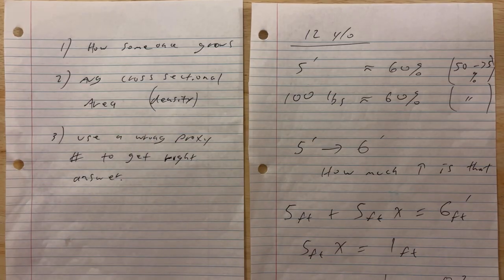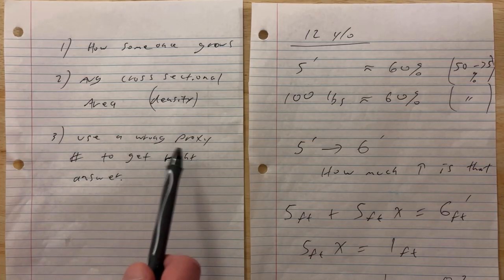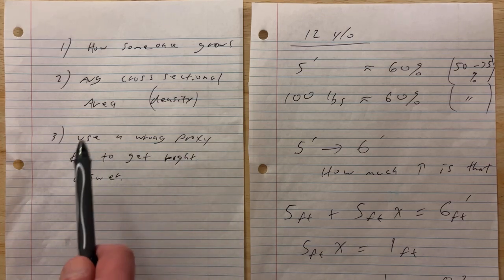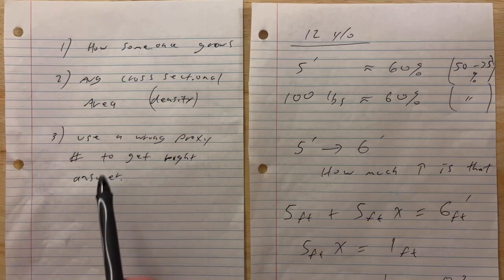Next up, I'm also going to show how you can actually use a wrong proxy number. I just call it a proxy number because it's just some random number. So we can actually use a wrong number to get the right answer in a formula. Just plug in any random number and you'll still get the right answer. So I thought that was interesting.